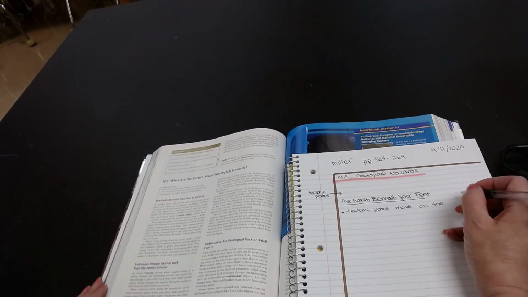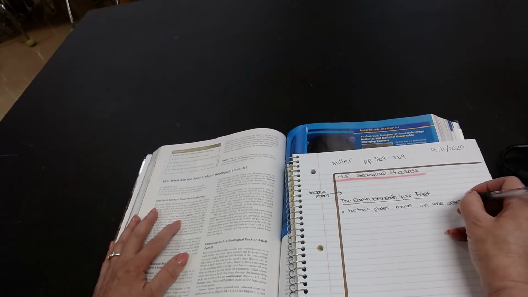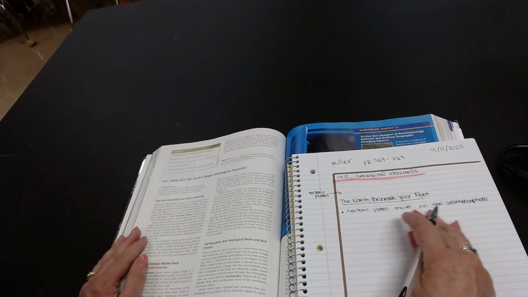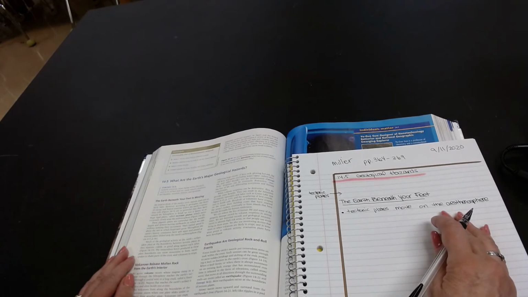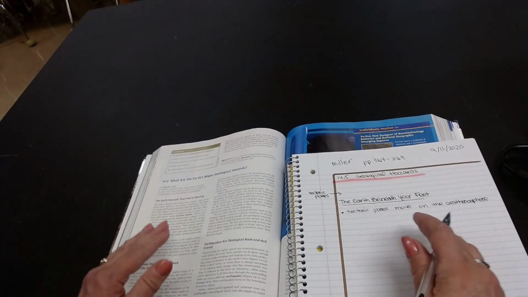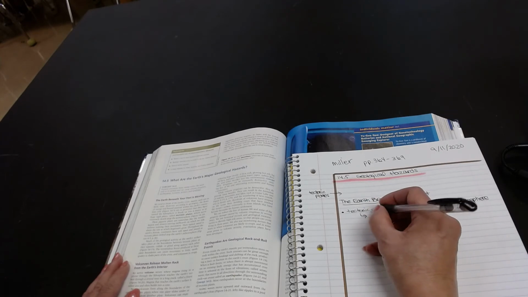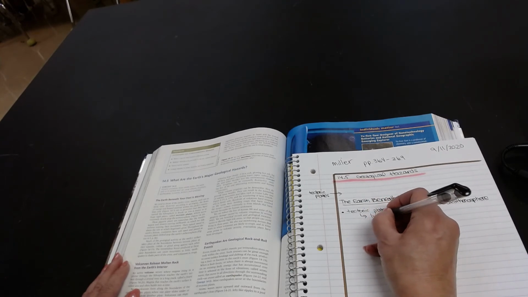Actually, it's not really truly the lithosphere. It's atop the asthenosphere, which is in the bottom part of that paragraph. So my geology friends would know I said it incorrectly. So tectonic plates move on the asthenosphere, and that causes the lithosphere to break up. Okay, so the tectonic plates are the lithosphere that's broken apart.